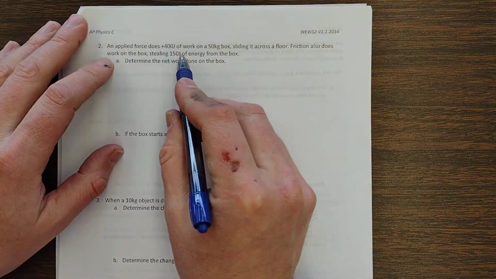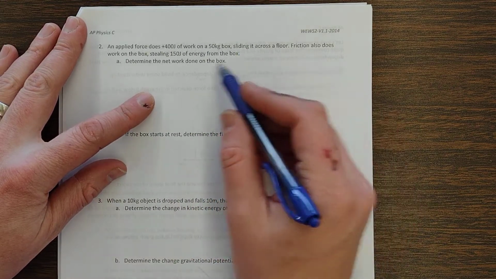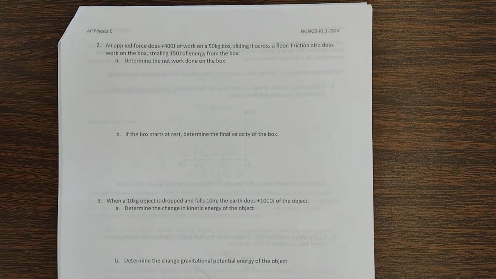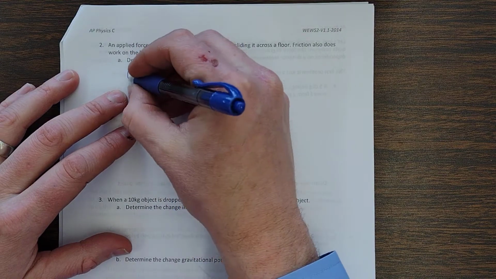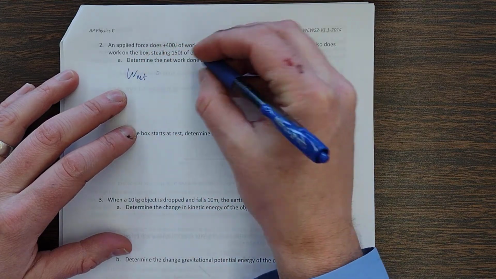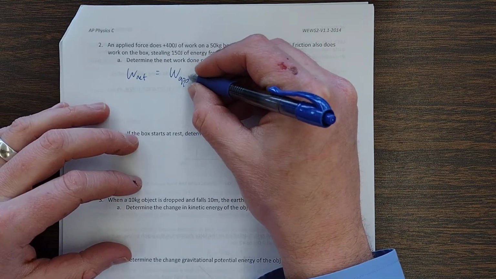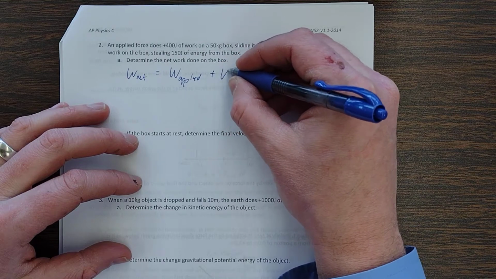So an applied force does 400 joules of work on a 50 kilogram box sliding across the floor. Friction also does work on the box, stealing 150 joules of energy from the box. So net work done on the box. Well, the net work being done is a combination of the work due to any applied forces and the work due to friction.